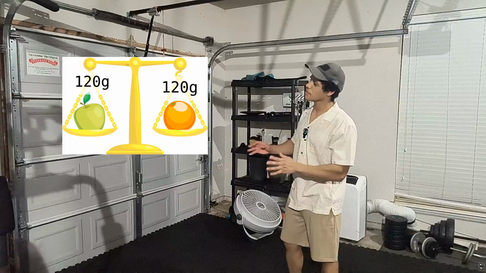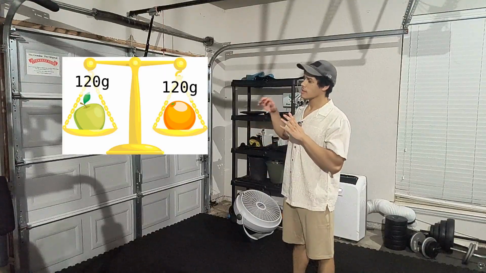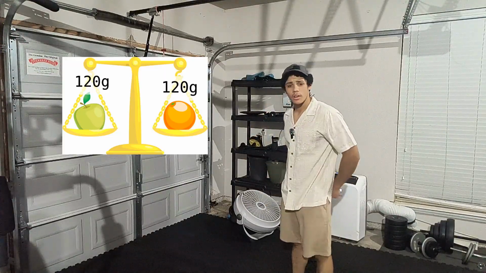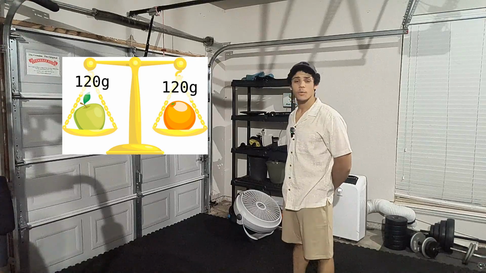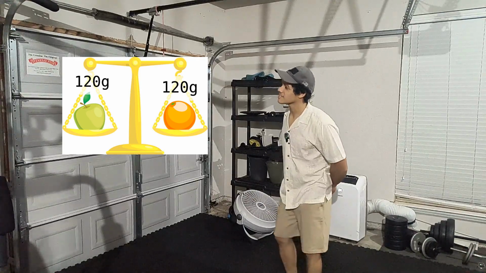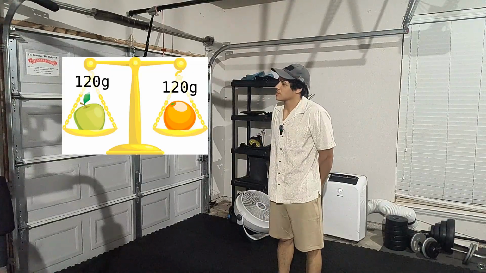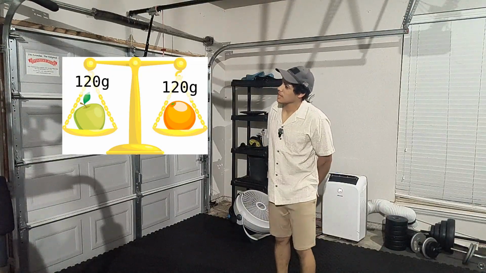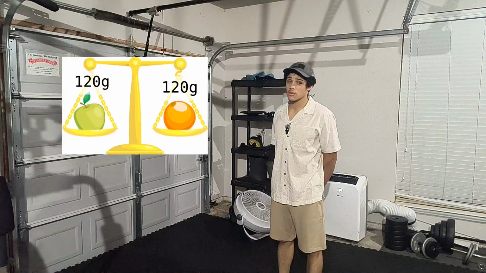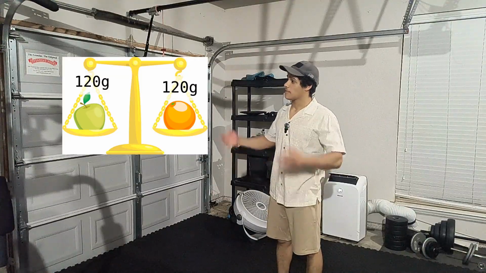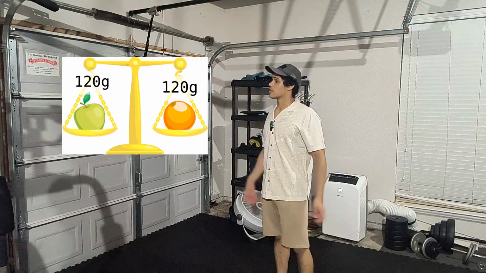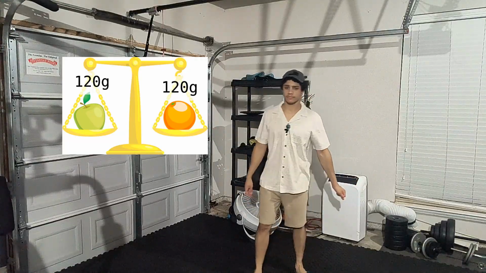And if you notice another thing, they are kind of equal. They're equal in mass, which means that they have the exact same amount of mass, which basically tells us that this apple and this orange have the same amount of mass. They're as heavy as each other.